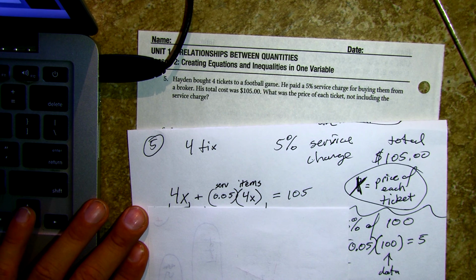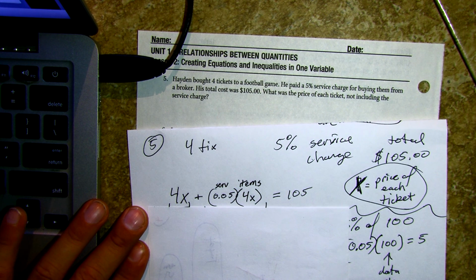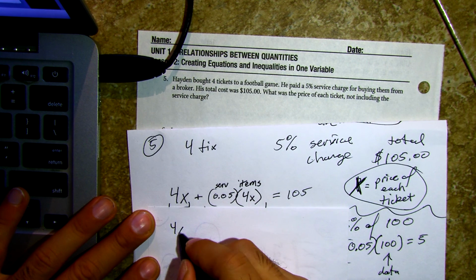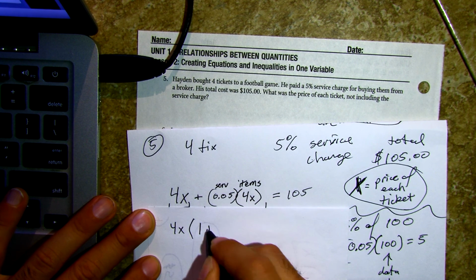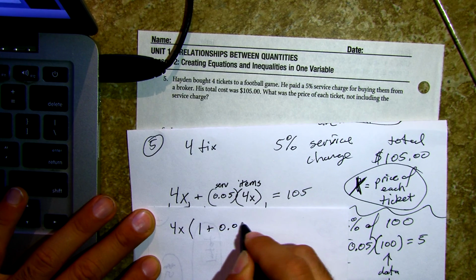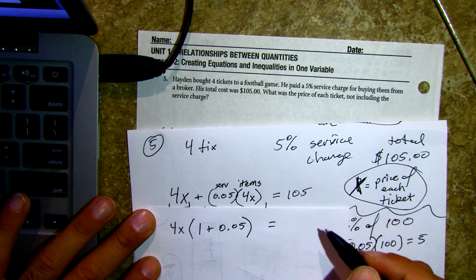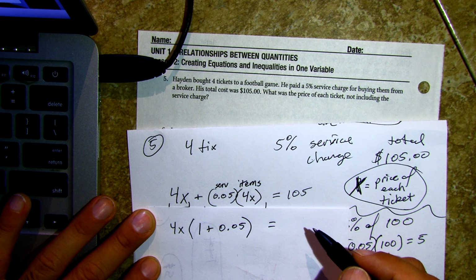But really what we can do is just go at it the same way here. Let's go ahead and do 4 times 0.05, 0.2. And then you can combine these two terms because it's just x to the first, x to the first. Remember, the rules of combining have to do with when we add and subtract.